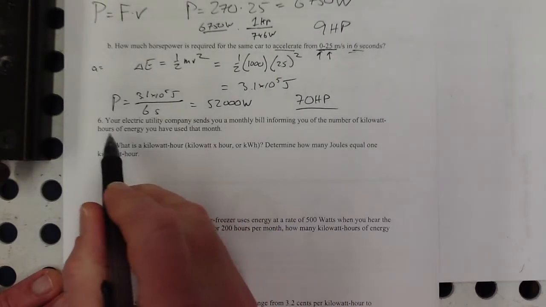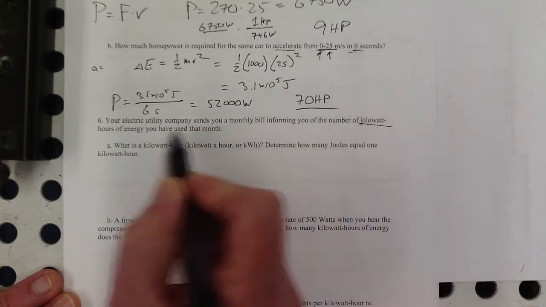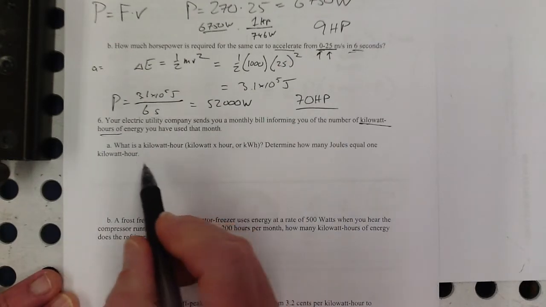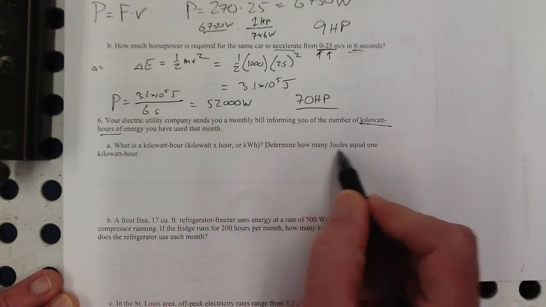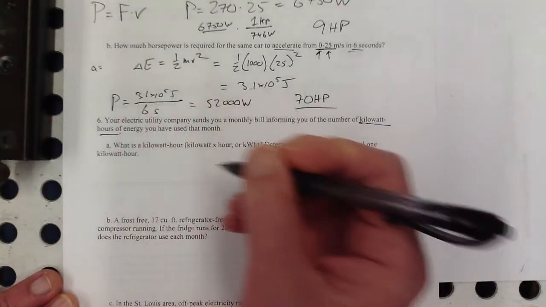All right. Your electric utility company sends you a monthly bill informing you the number of kilowatt hours of energy that you use that month. And that is something we talked about in the notes. What's a kilowatt hour? Determine how many joules equal 1 kilowatt hour. We did that in the notes. I'm just going to go through that again here.